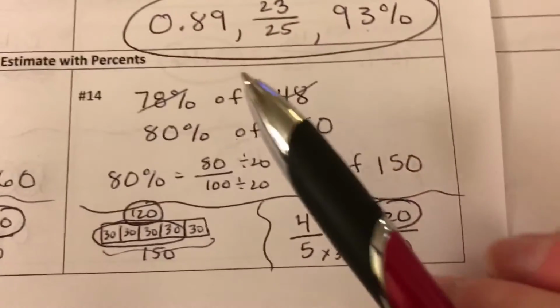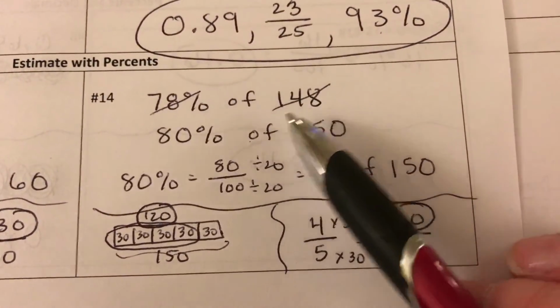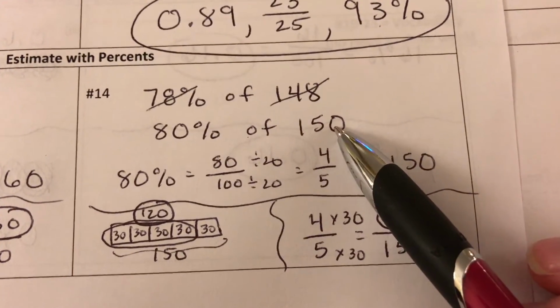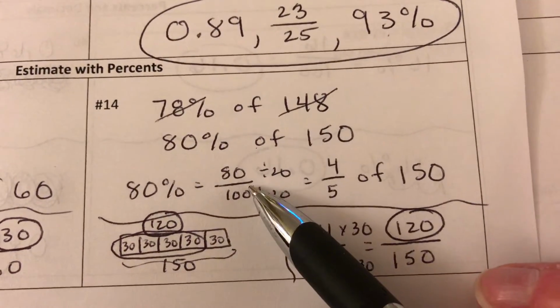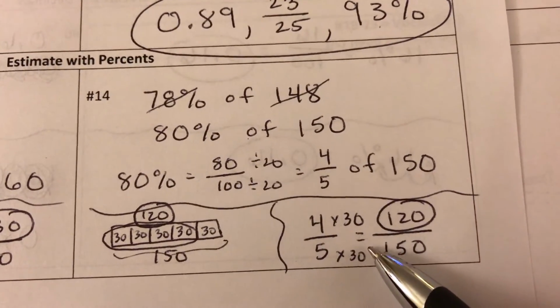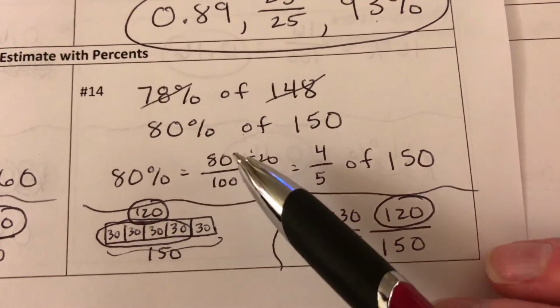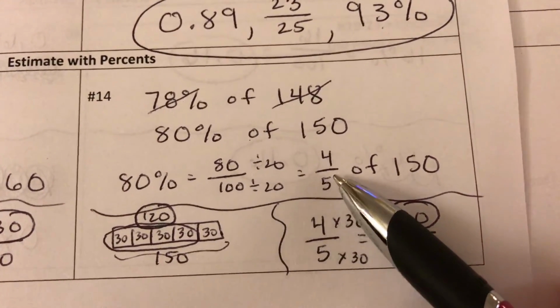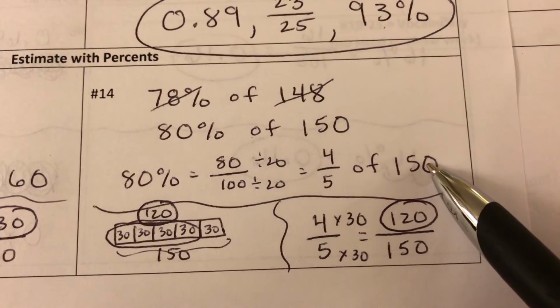For number 14, 78% of 148 is estimated to 80% of 150. So you first turn it into a fraction. Then you can either do the bar diagram or you can do the equivalent fraction. So 80% is 80 over 100. Simplify that down to 4/5. We're trying to find 4/5 of 150.